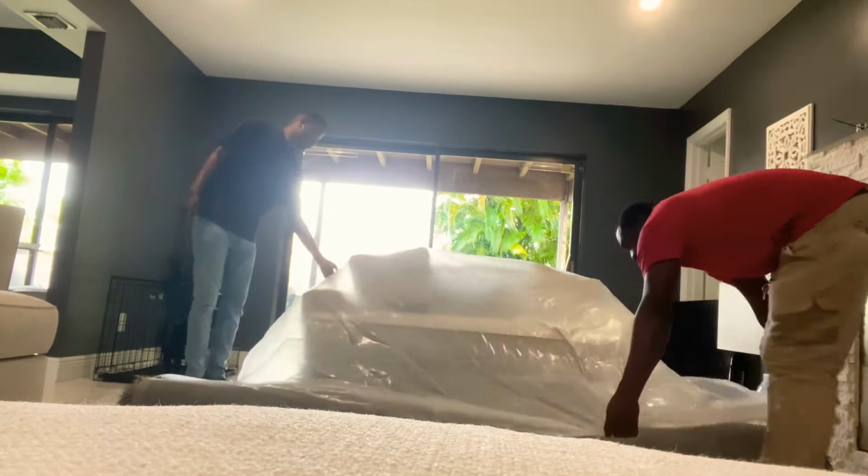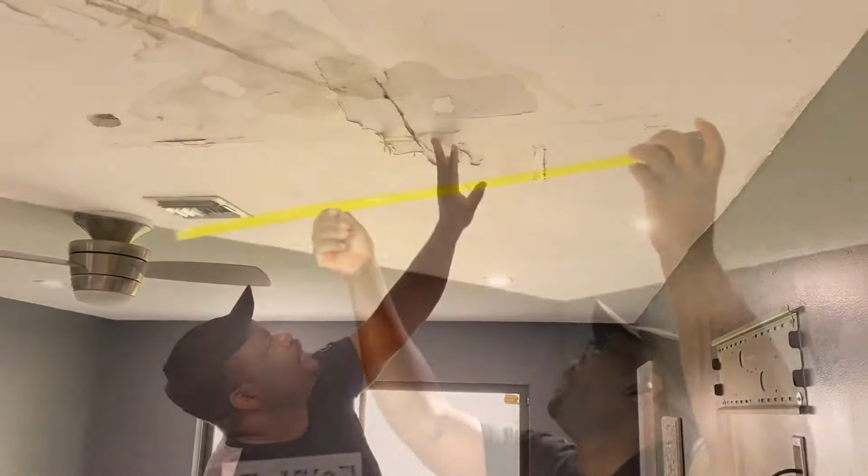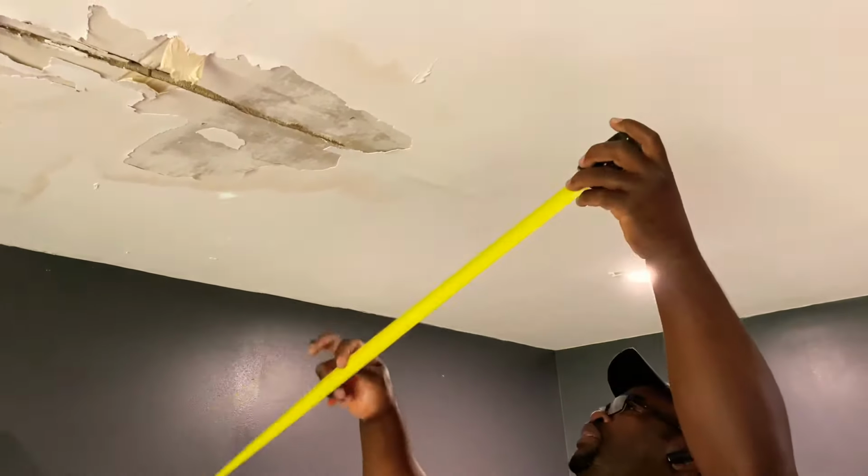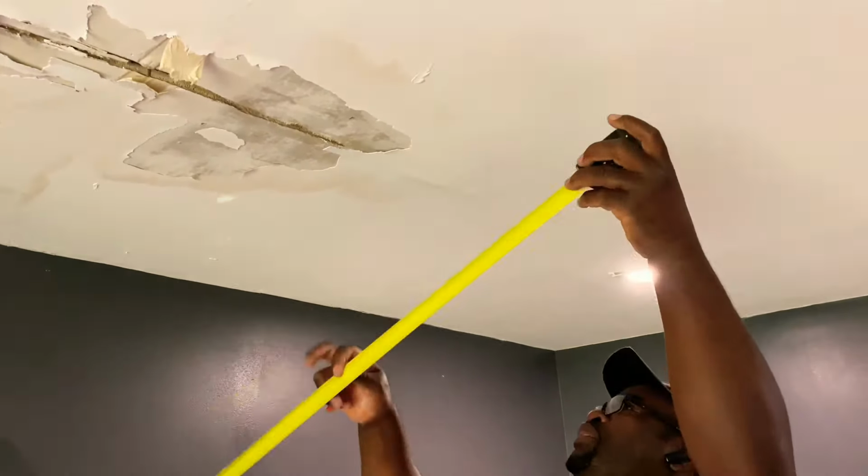Here is my brother, my partner, assessing the ceiling to see how much of it got wet. Now it's time to take out that bad part of the ceiling. This is done by my nephew.